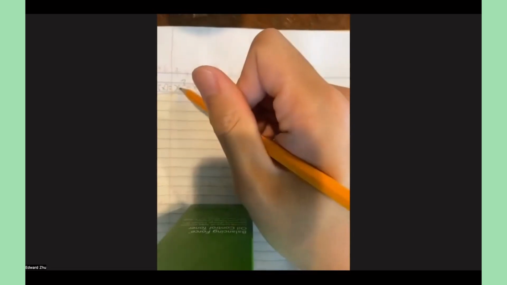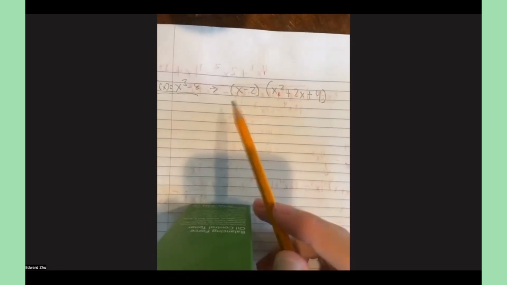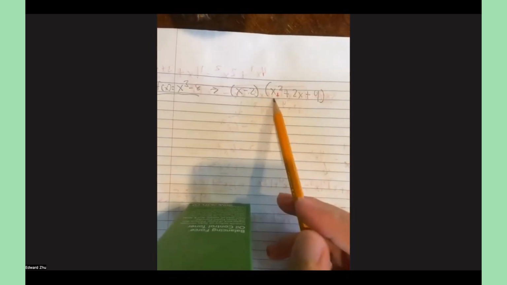So you would get x minus 2 times x squared plus 2x plus 4, right? So first you would factor: x cubed minus 8 equals x minus 2 times x squared plus 2x plus 4. That is step number 1, to factor your equation. And after you've checked that it is fully factored, you cannot factor x squared plus 2x plus 4 any further.